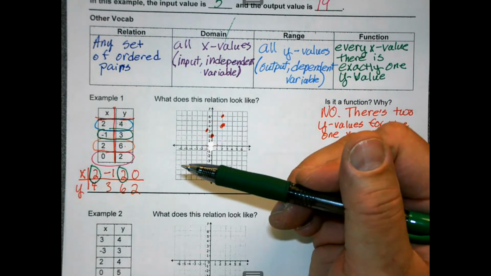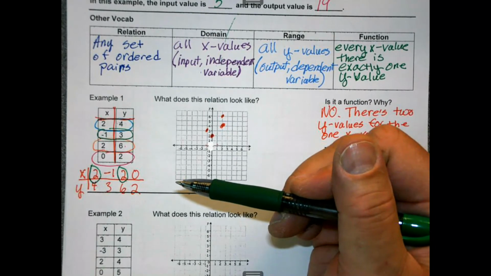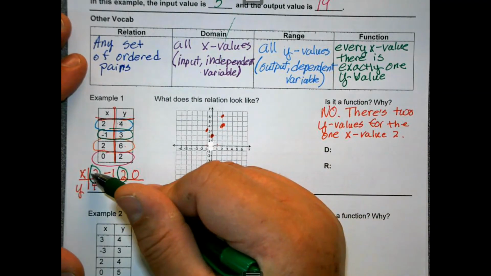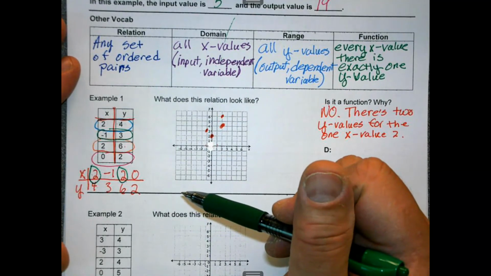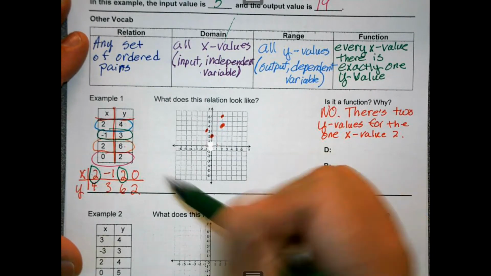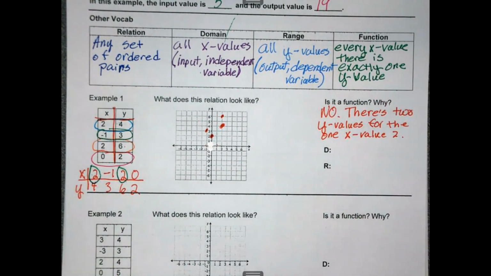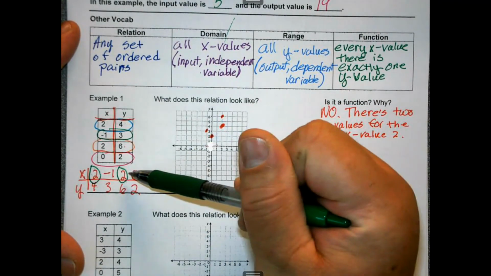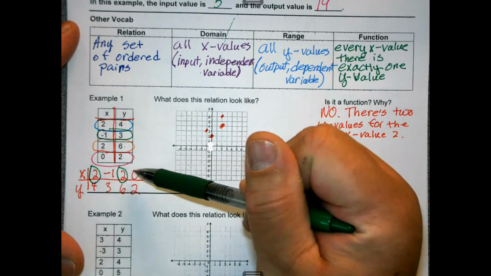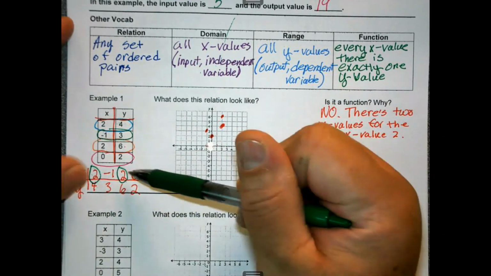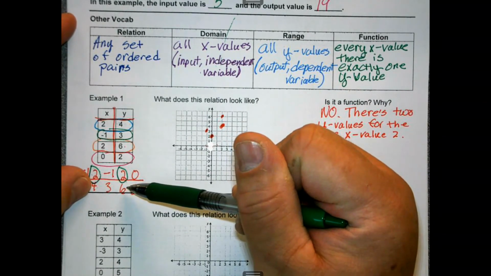Does this also mean that if there's a negative 2 and a regular 2, will it still be a function? If this was a -2 here, it would be a function, because it's a different x value. I hate shortcuts, but this is a really pretty good shortcut. If you see the same x value, chances are it's not going to be a function. Just check those y values or those outputs.